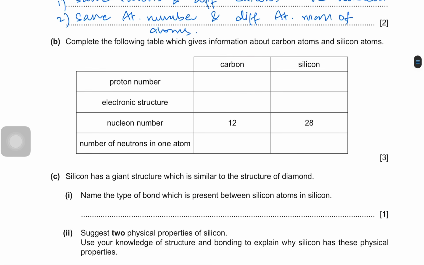Complete the following table. When they talk about carbon, we know carbon has how many protons? Carbon has 6 protons, which is fixed. Silicon has 14 protons, which is fixed. 12 was magnesium.